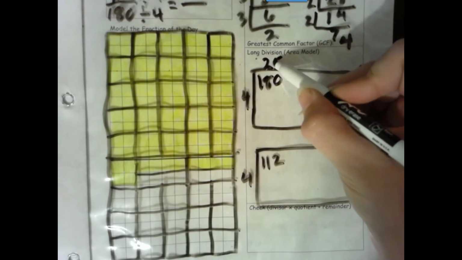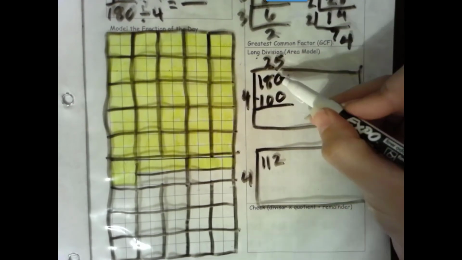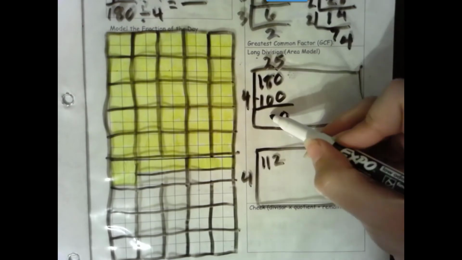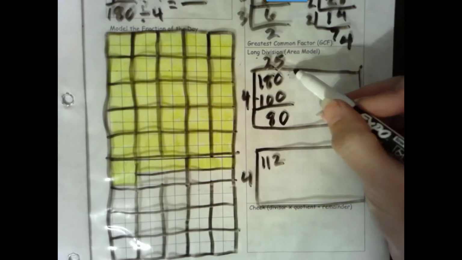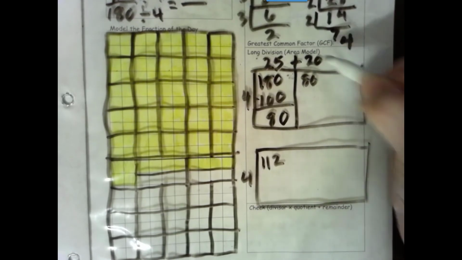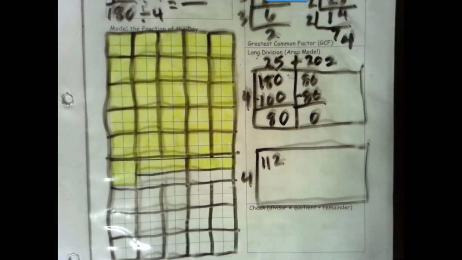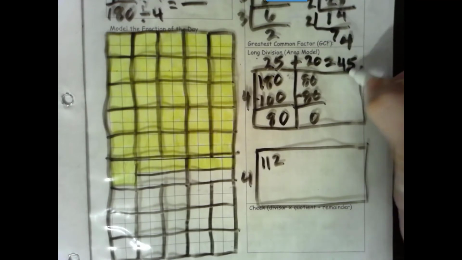4 quarters is 100 cents. Numbers the same, 0 is a game. More on top, no need to stop. And 20 times 4 is 80. Numbers the same, 0 is a game. Add our partial quotients. 25 plus 20 is 45.